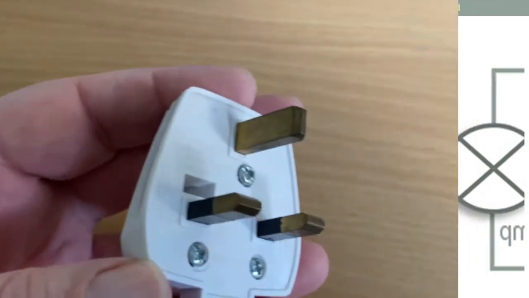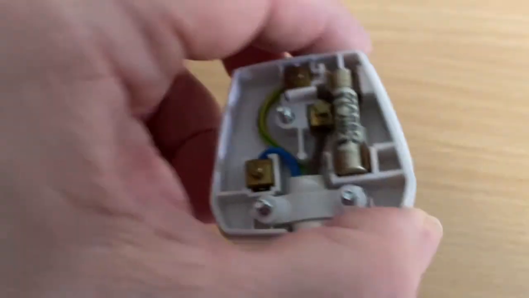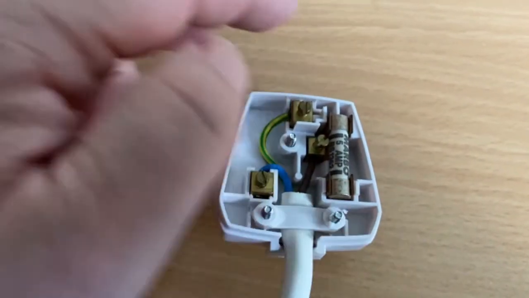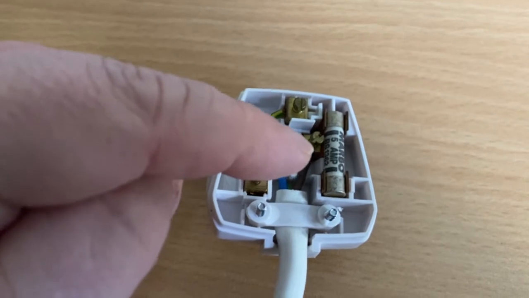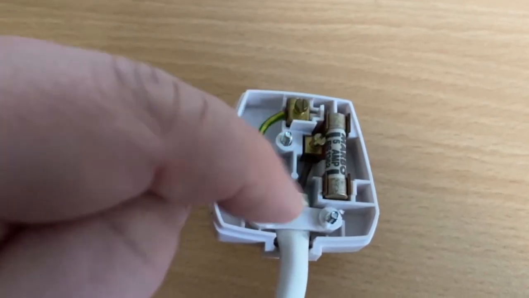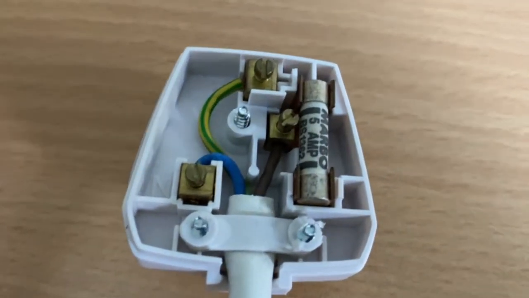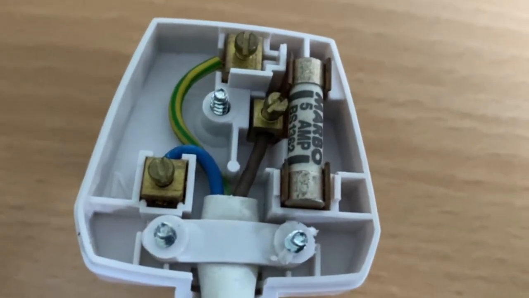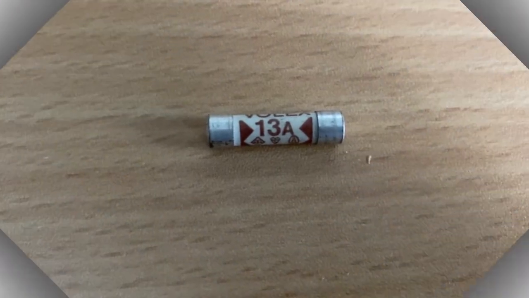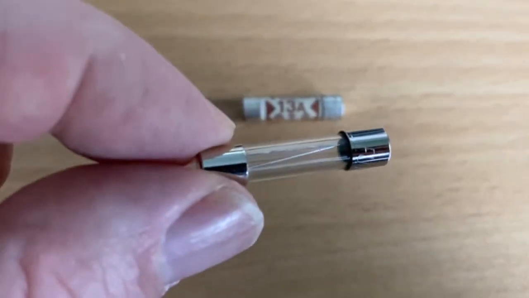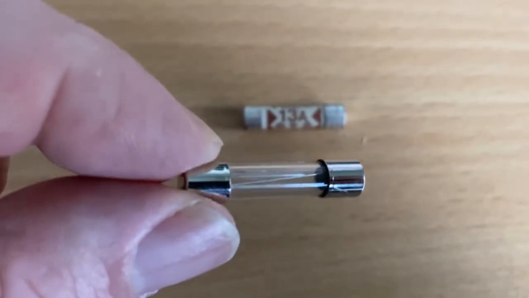First off, let's look at what the fuse actually does. The fuse is inside the main socket, and here you can see the fuse, which is connected to the live part of the main socket. Power comes in through the socket in the wall, through the fuse, and off to the live wire of the device. If you were to take a look inside a fuse, all you'd find is a very thin piece of wire.